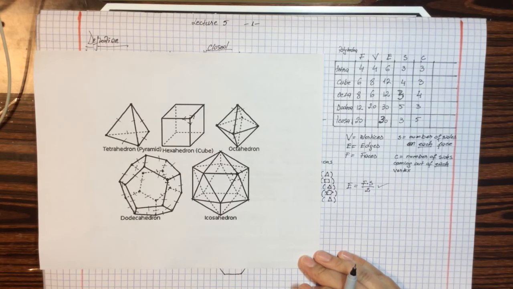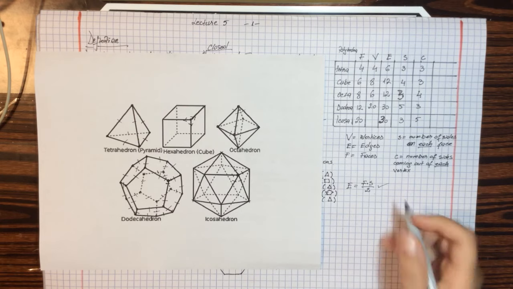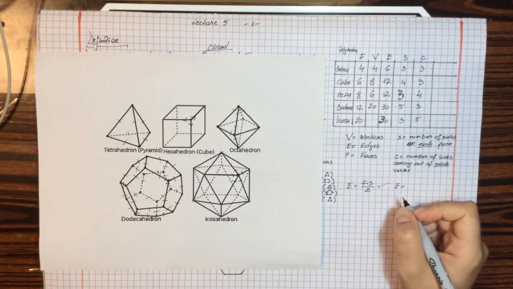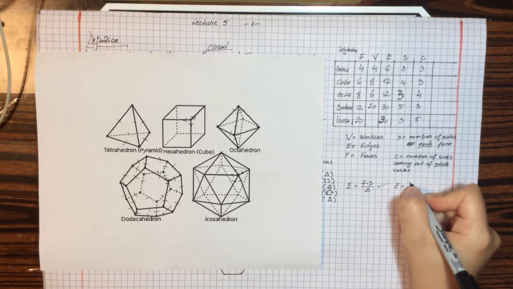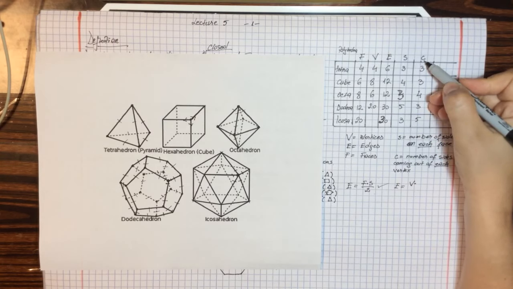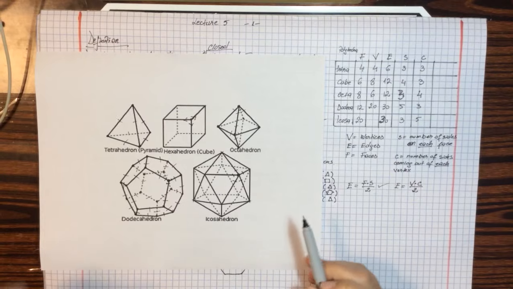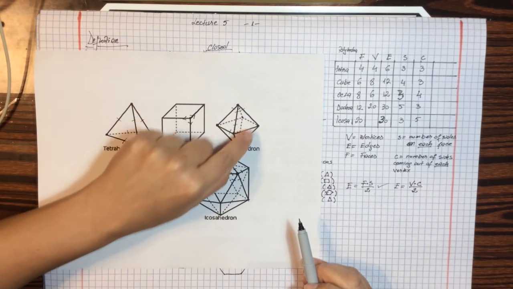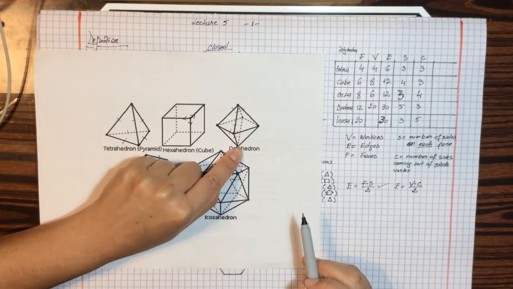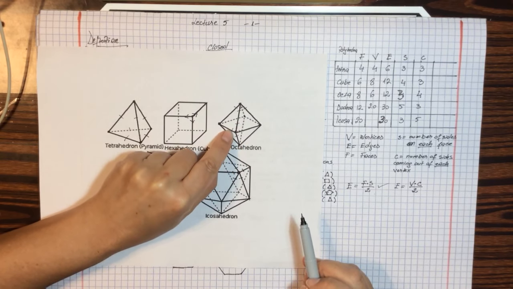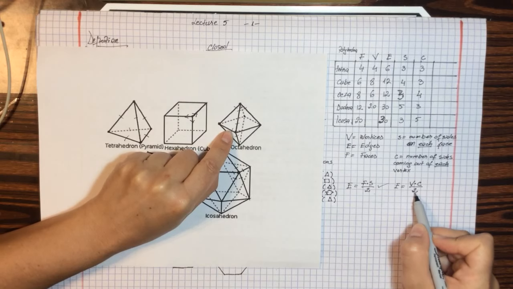Is there another way to compute the number of edges? Sure. Here's another formula, and let's see why that would work. You can multiply the number of vertices by the number of sides coming out of each vertex and divide that by 2. So the total number of vertices for a regular solid times the number of sides coming out of each vertex divided by 2.